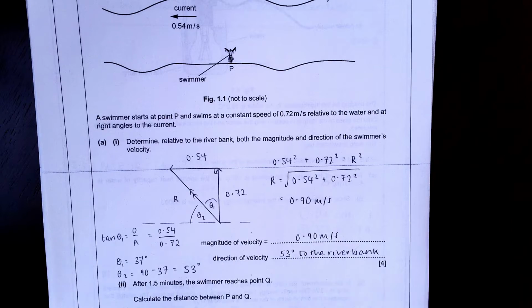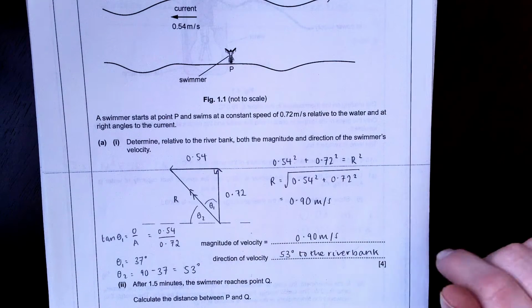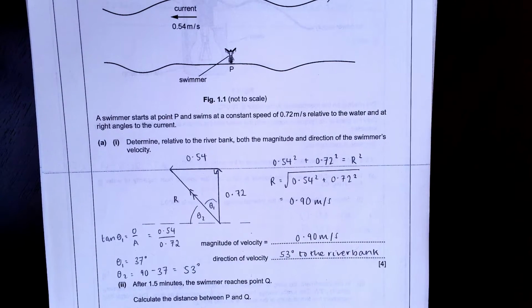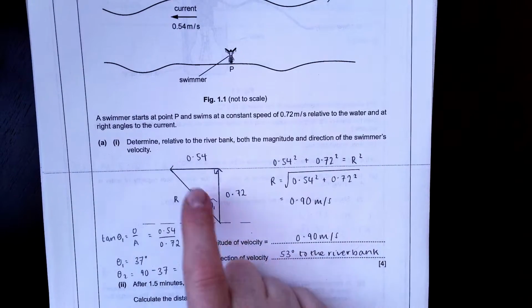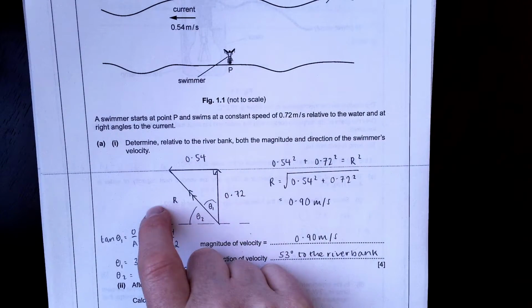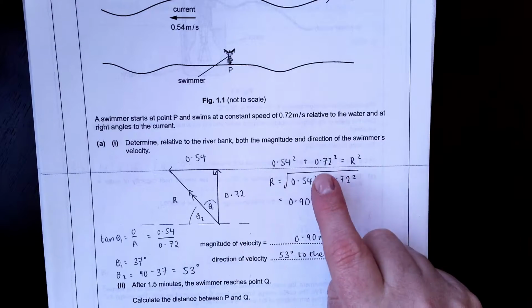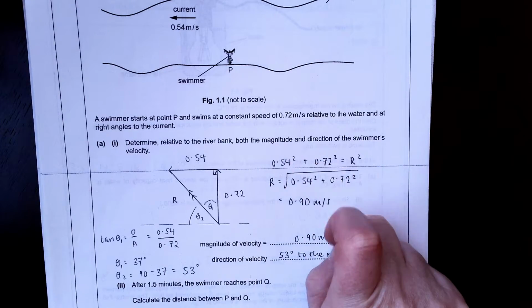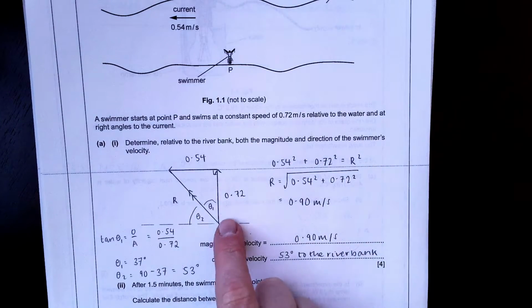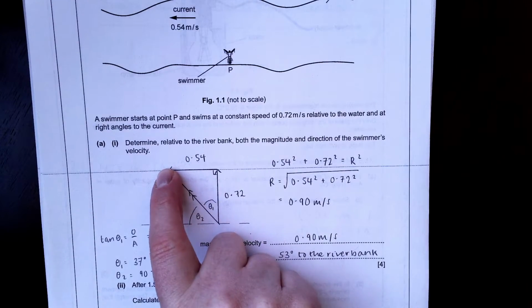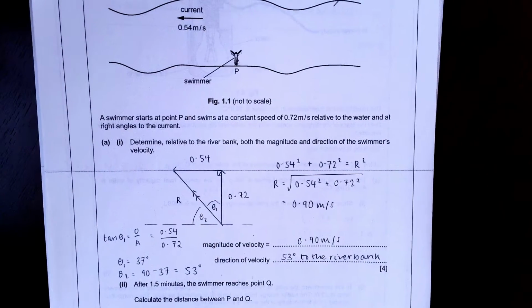But to save a lot of time, because it is a right angle, I can just use Pythagoras' theorem. In a right angle triangle, a squared plus b squared equals c squared. So 0.54 squared plus 0.72 squared must equal the swimmer's resultant velocity squared.